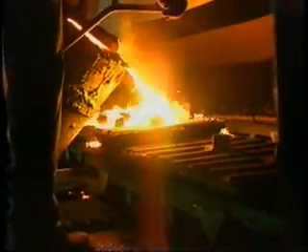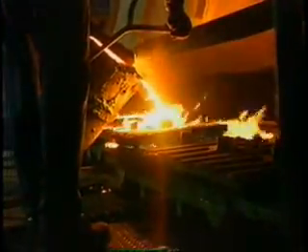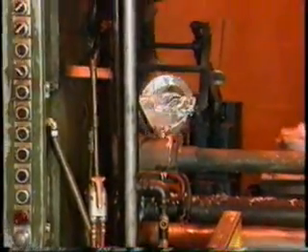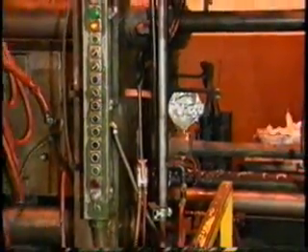This program is an introduction to casting. Casting is the solidification of molten metal that is poured into a mold or injected into a die having a cavity in the shape of the desired part.